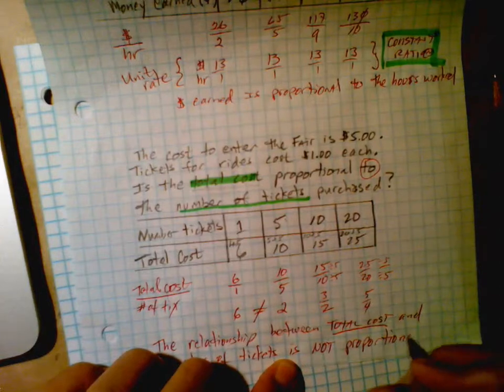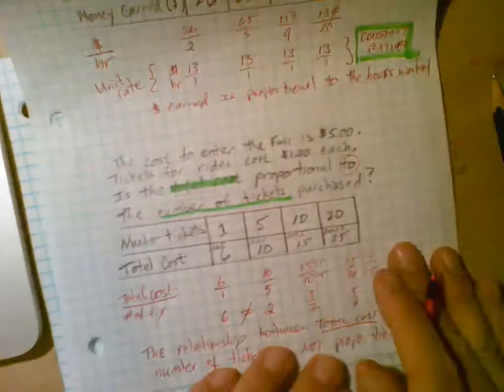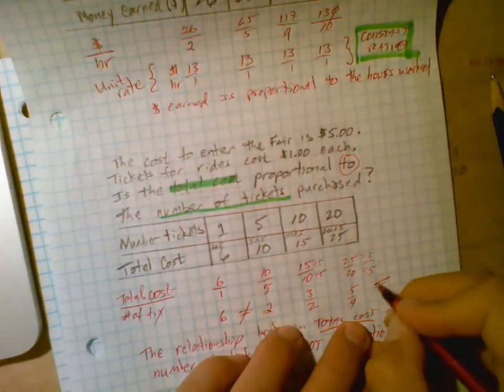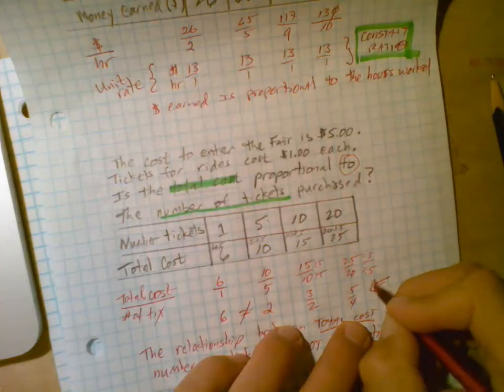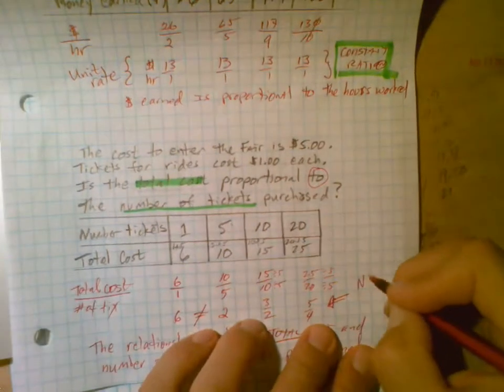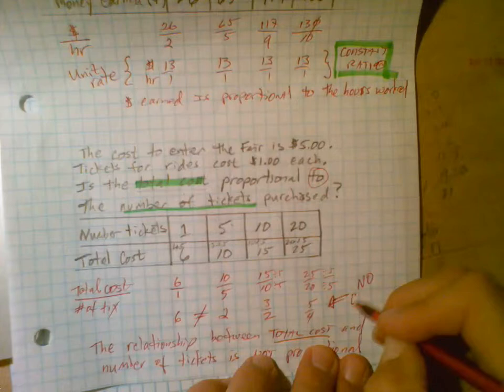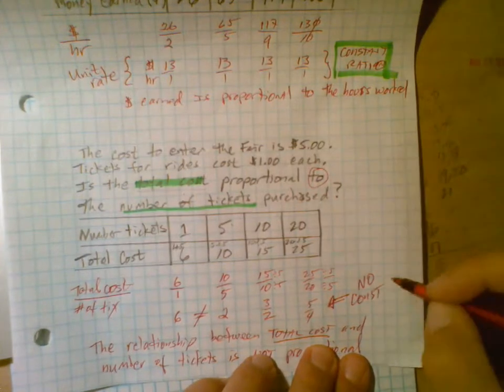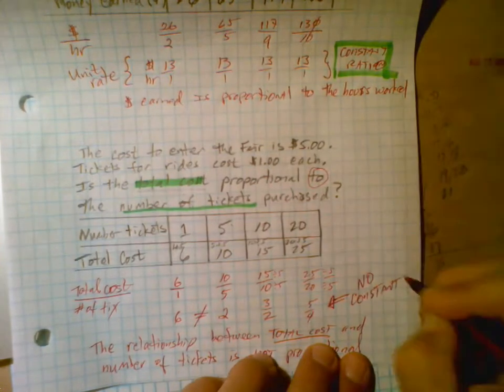And it's not proportional because there is no constant ratio.